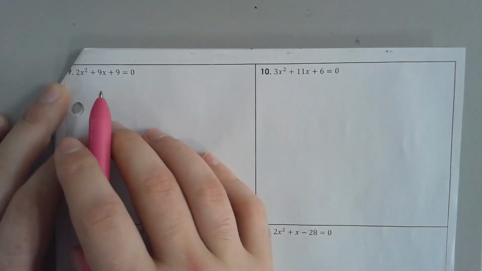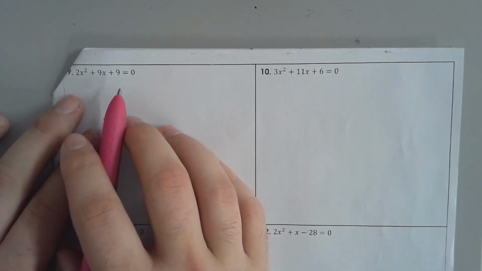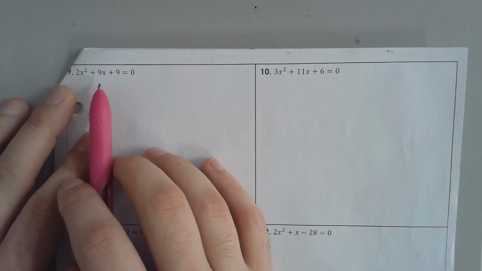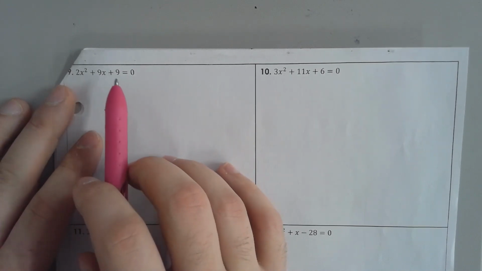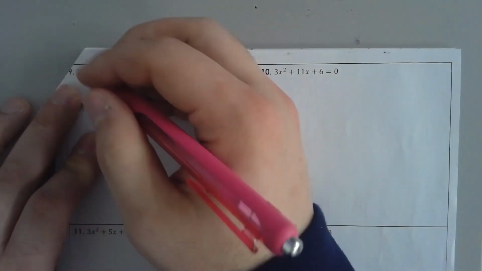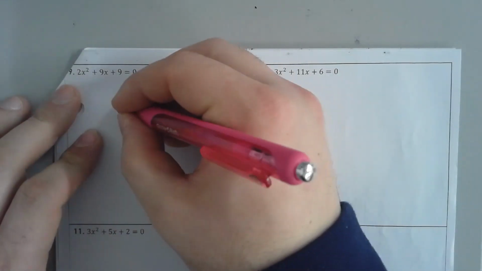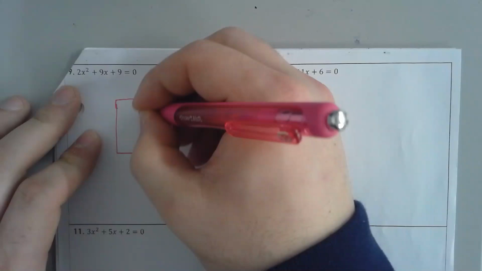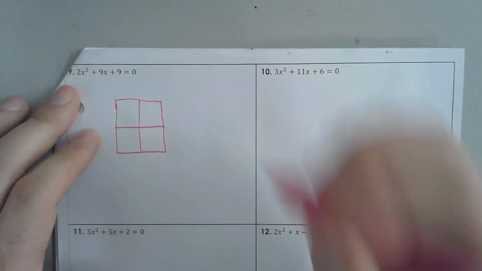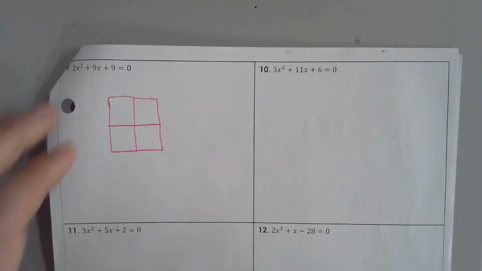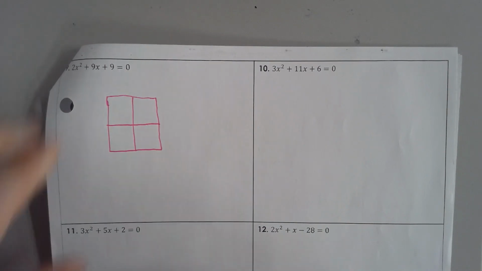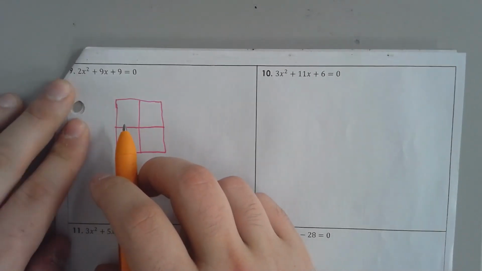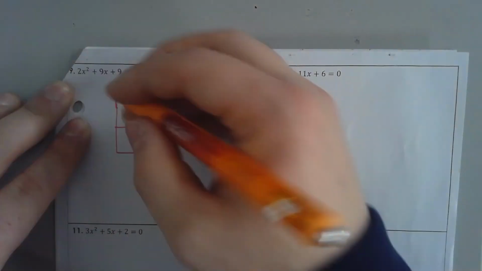So first steps, set equal to 0, check. Greatest common factor, does 2 go into 9? No, it does not. So we know we're going to have to use the box. What always goes in my top left corner? A does, good.